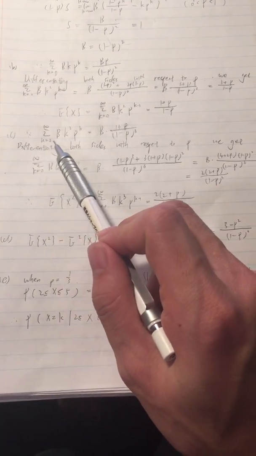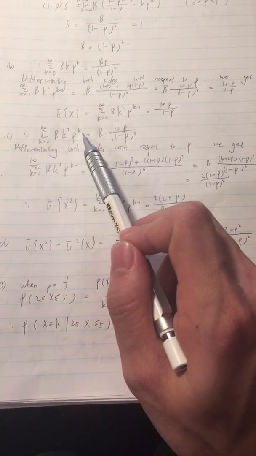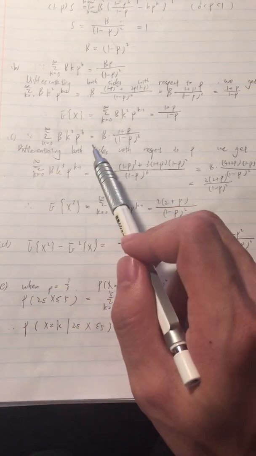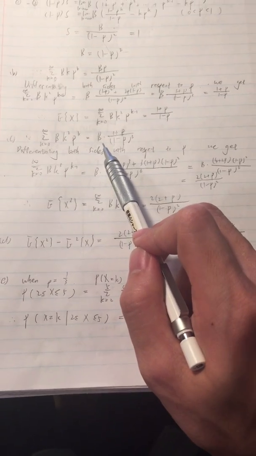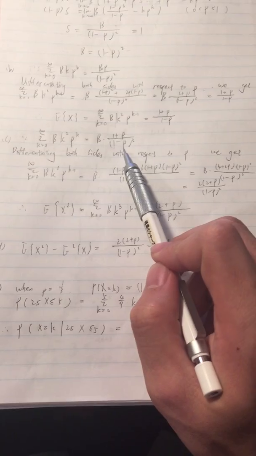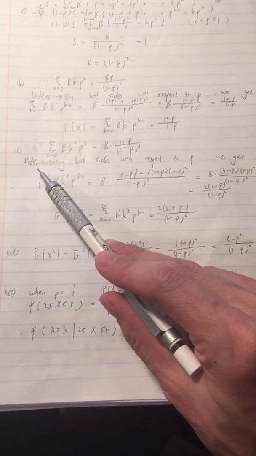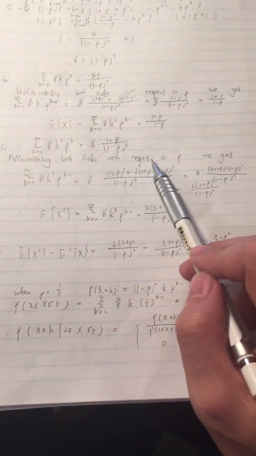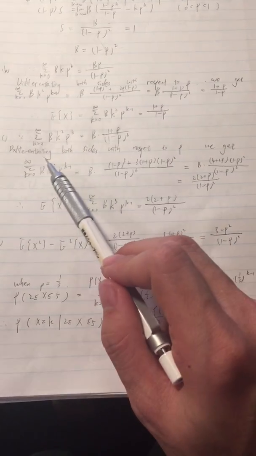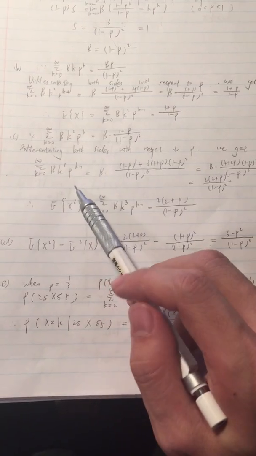As we know, the sum of b k to the power 2 p to the power k from 0 to infinity equals b multiplied with (1 plus p) over (1 minus p) to the power 3. Let's differentiate both sides with respect to p. Then we can get the expectation of x to the power 2.